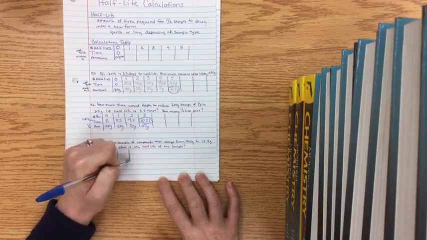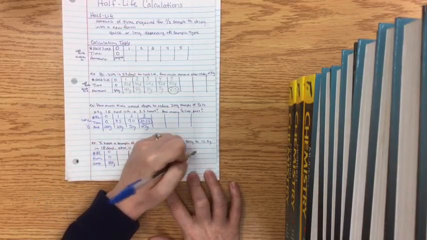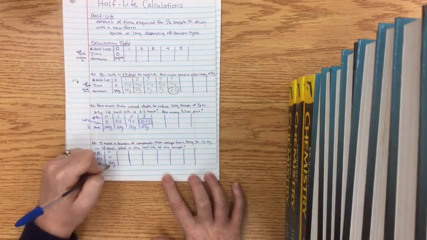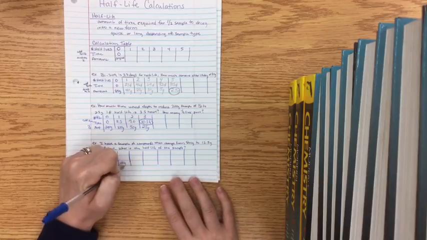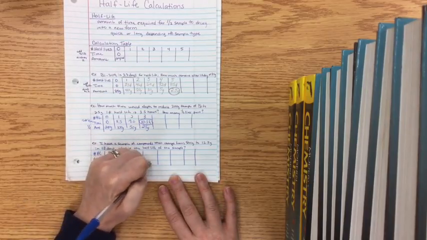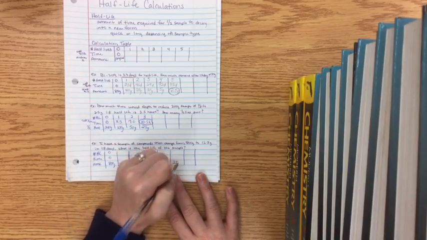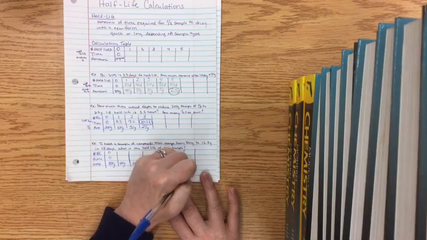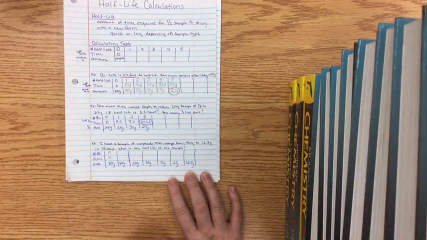So I'm going to take 800 down to 12.5. 800 would go to 400, and then 200, again I'm just dividing it by 2, 100, 50, 25, and 12.5. Okay, so I made it to 12.5. Remember, I just divided by 2 at each step.